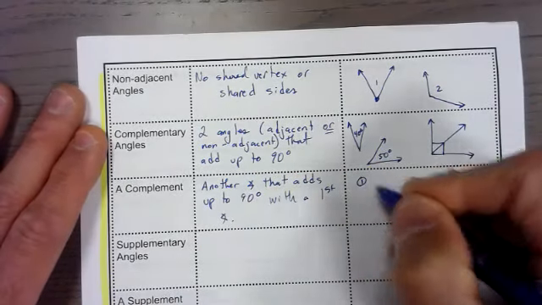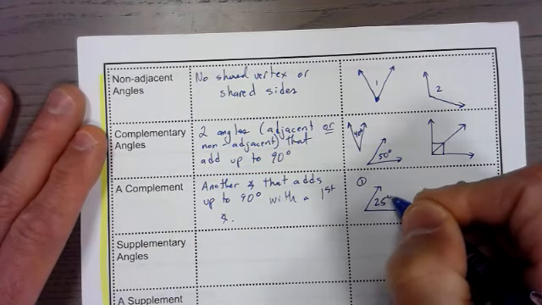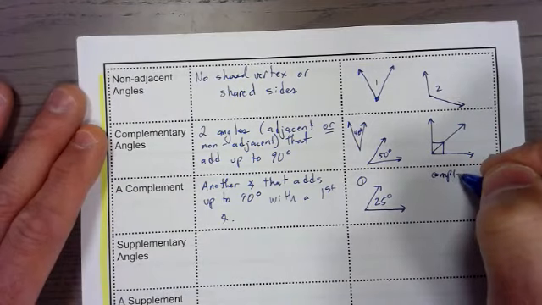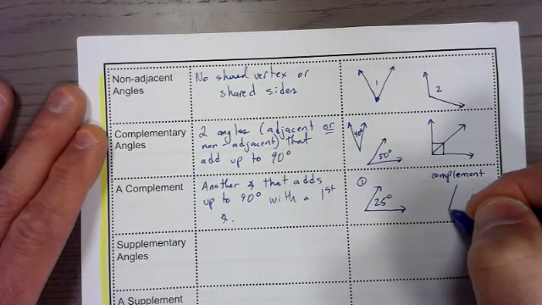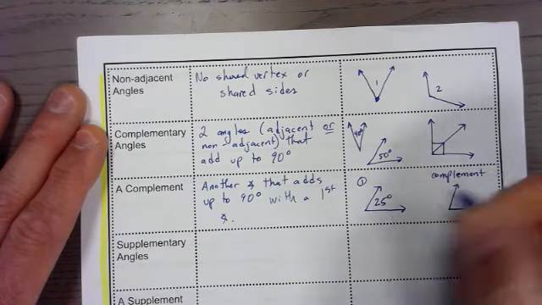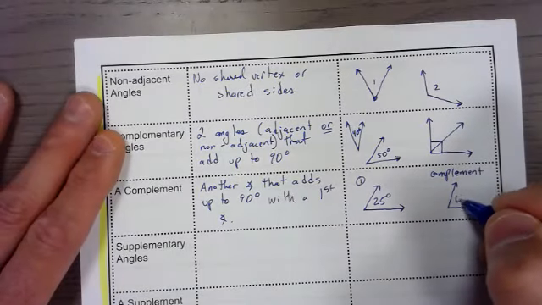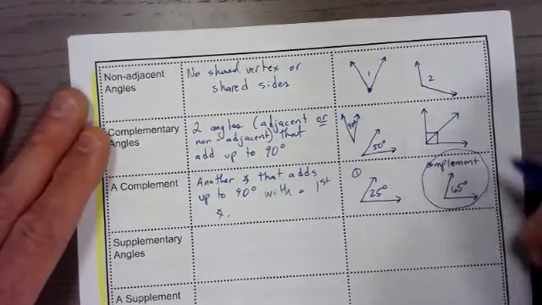So let's say our first angle is 25 degrees. The complement is going to be an angle that adds up to 90. So 25 plus what adds up to 90? Well, that's going to be 65 degrees. Okay, so in this case, this is going to be the complement.